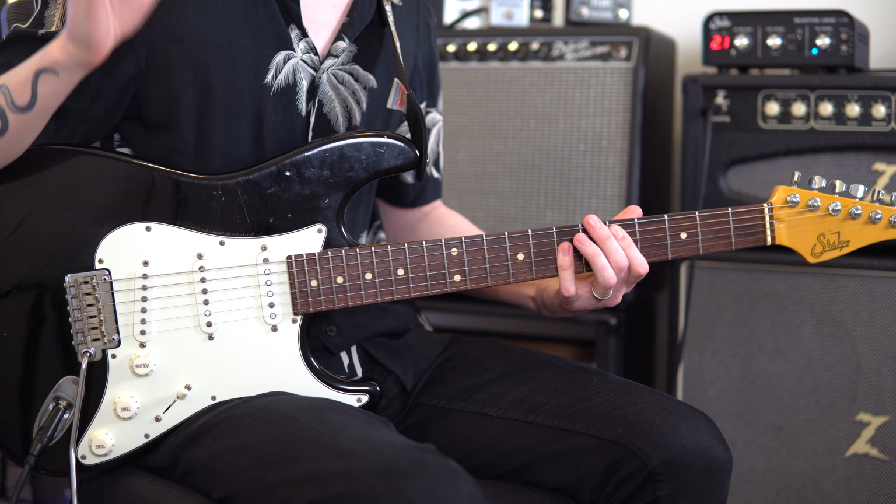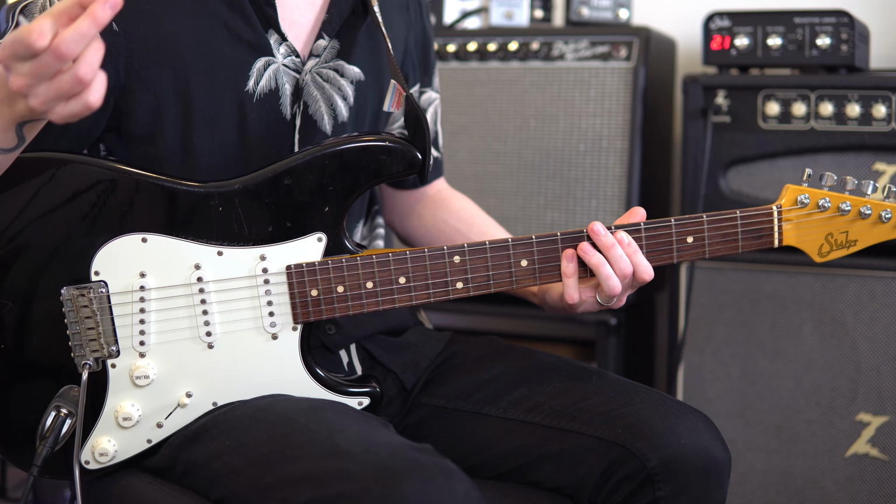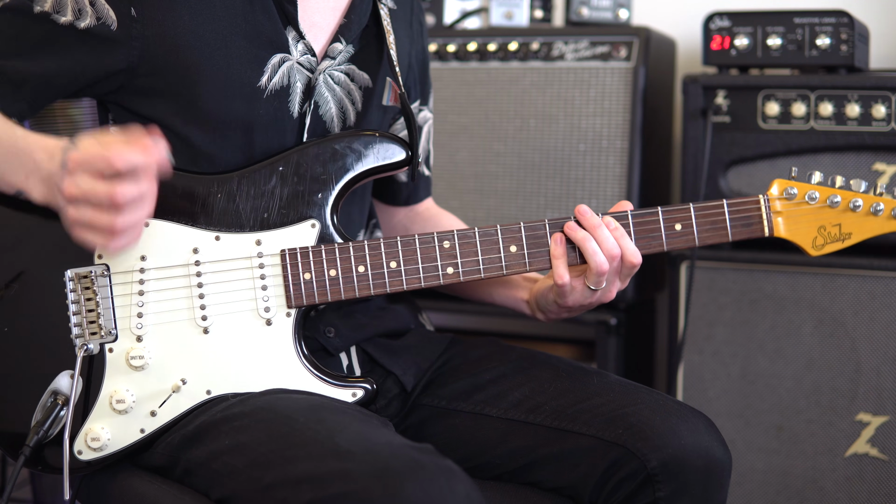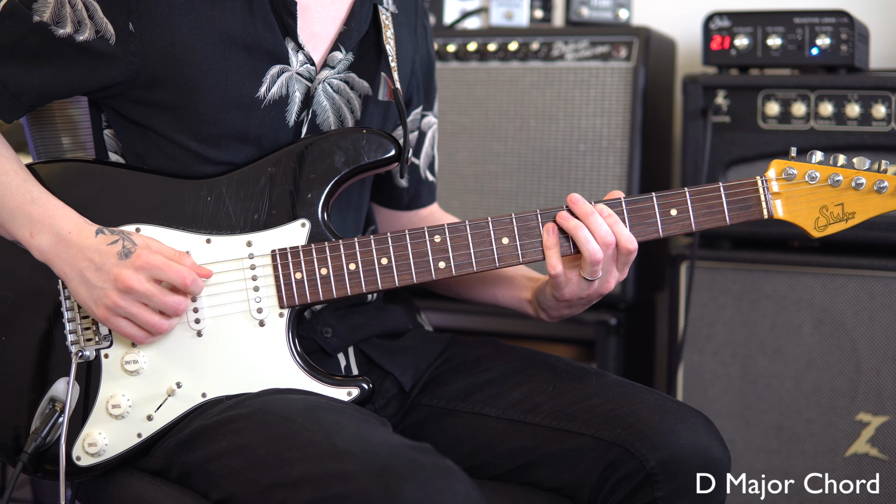Then it goes to a B flat major, and then to an E flat major, and then it goes down to a D7. And when it changes to these chords, I'll play it for you so you can hear it.